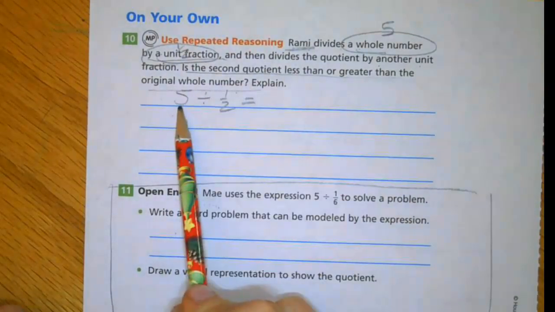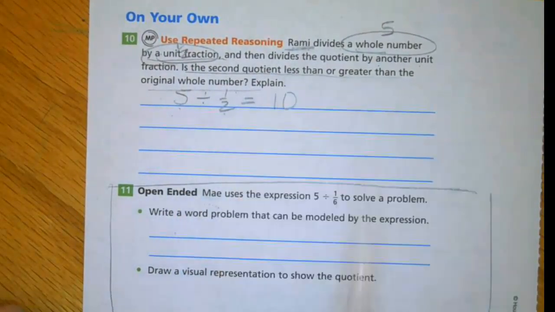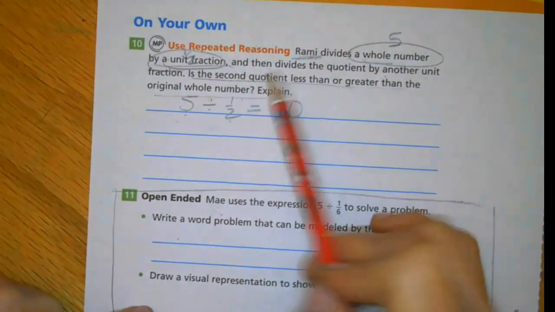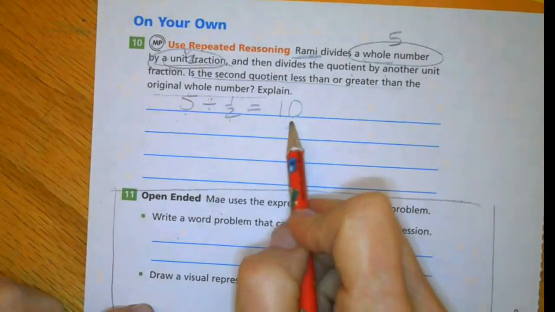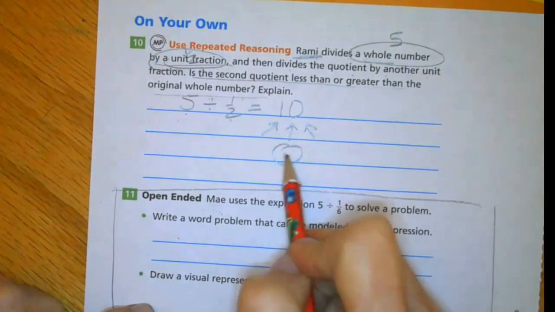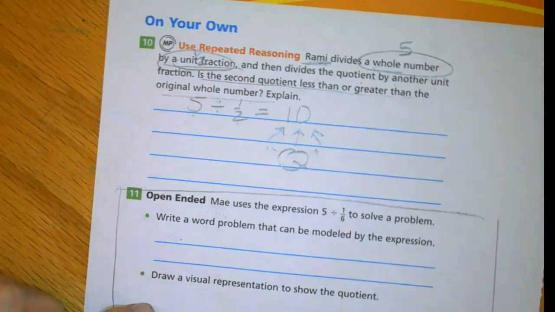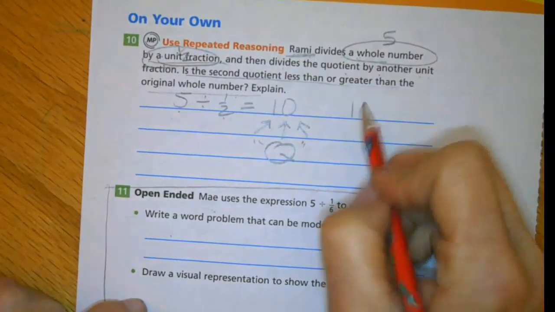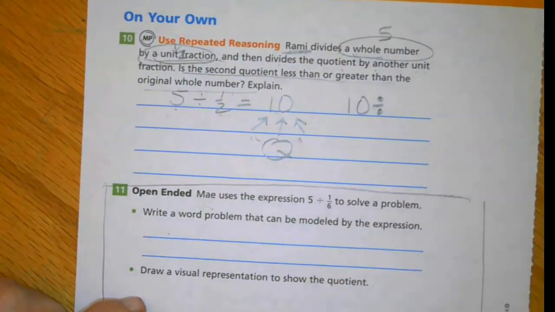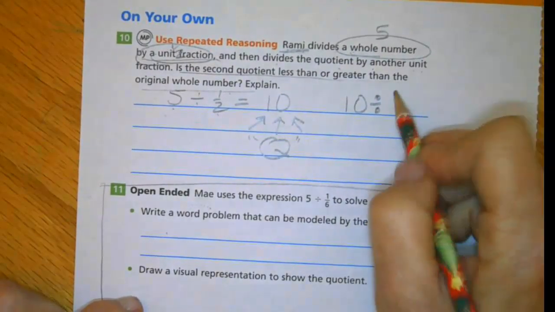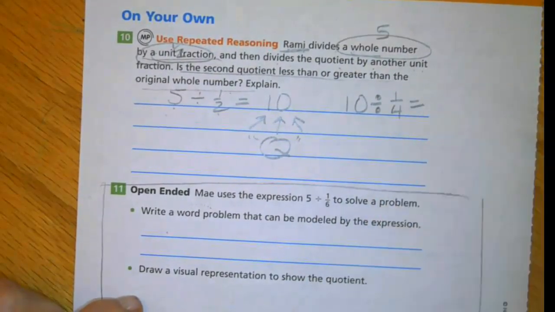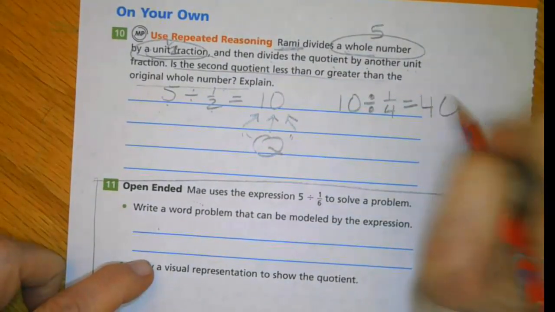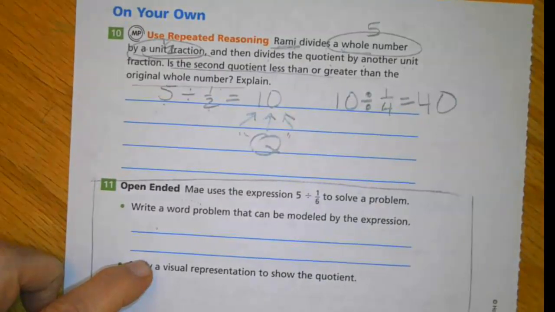I know if I have 5 of something and I cut it in half, I'm going to have 10 of those pieces. All right, so after Rami did that, it said, then he divides the quotient. Okay, here's the quotient. He's going to take that quotient and he's going to divide it by another unit fraction. So I'm going to say, okay, well, there's 10. I'm going to divide it by another unit fraction. Well, let's say I take 1/4. Well, 10 divided by 1/4 is going to equal 40. All right, it's going to be 40.